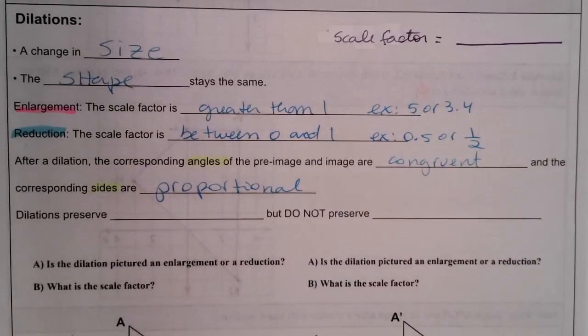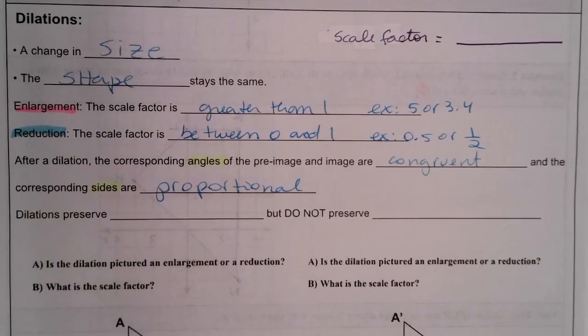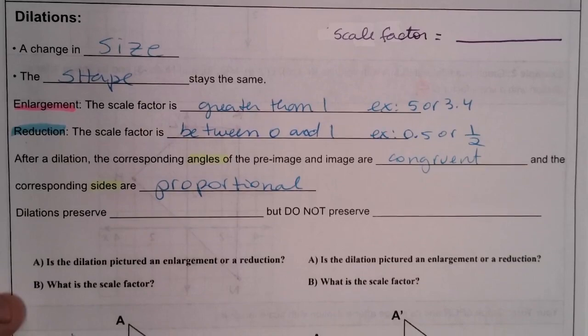They're not congruent. Remember, when we're doing reflections, translations, and rotations, you get the same: the sides are congruent and the angles are congruent. But now when we do dilations, the angles are always congruent, but the sides are not. The sides are proportional.